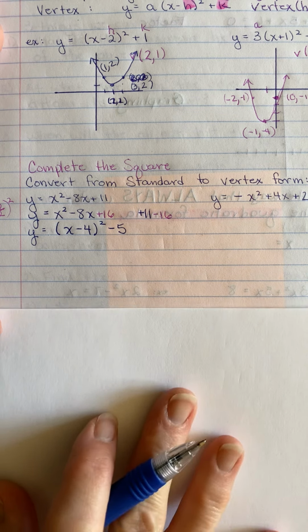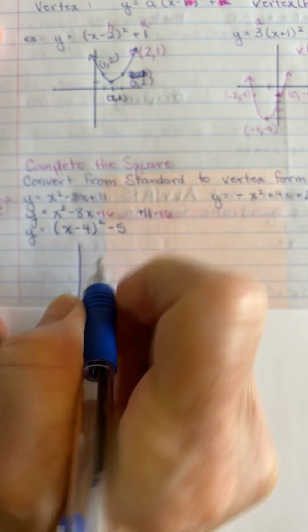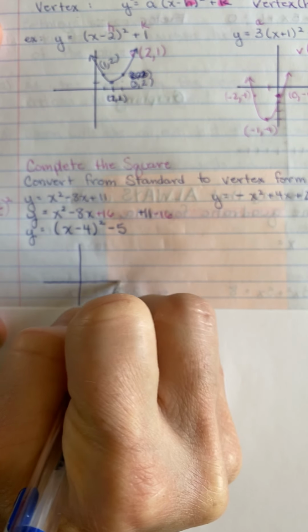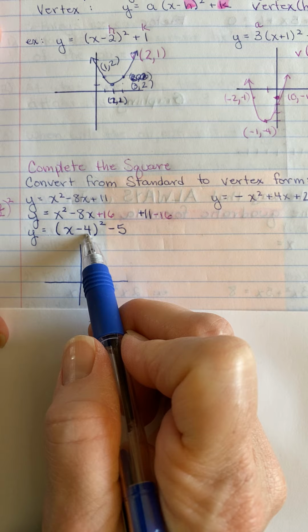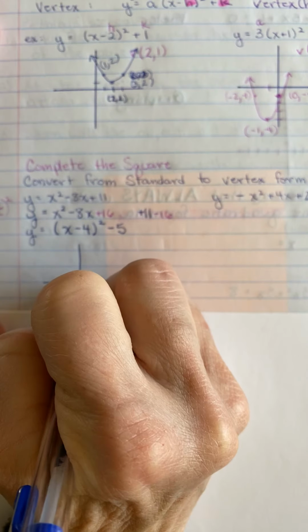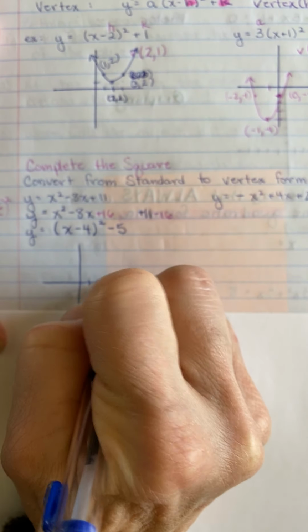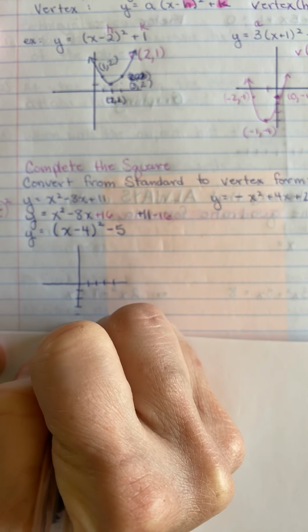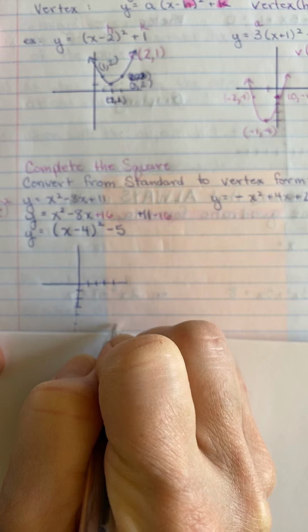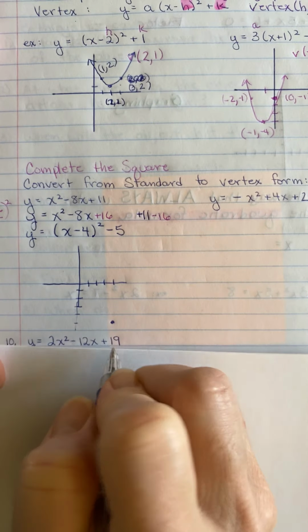Now we can sketch a graph. Can you guess what the vertex is? Did you say 4, -5? I hope so. 4, -5. Okay, so here's my vertex.